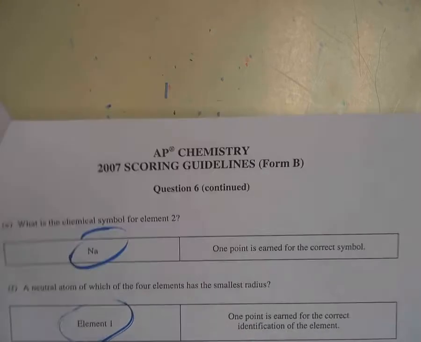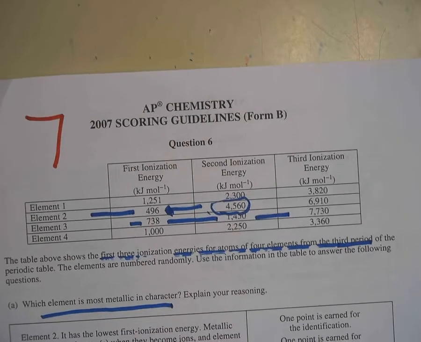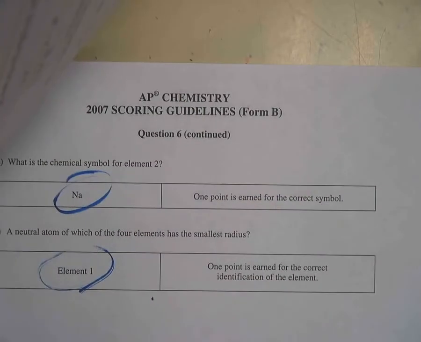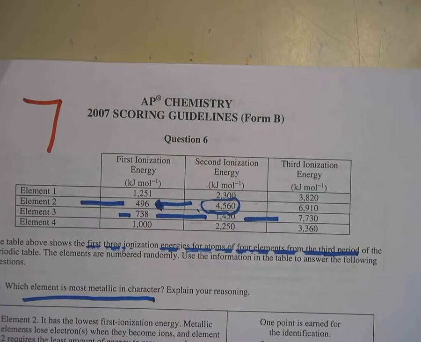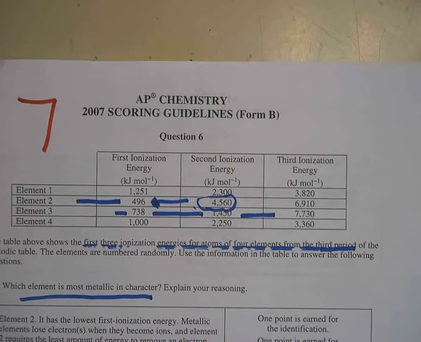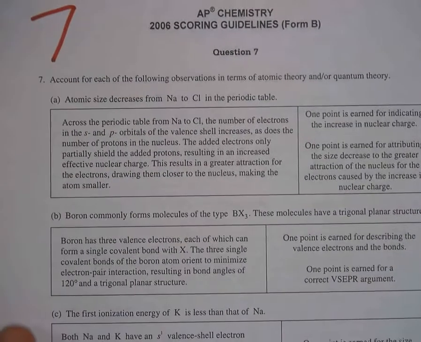I think I'm getting confused here because I've done too many problems tonight. Let's go on to the next one. Can I come back to that one in just a second? Let me look at the neutral atom, which of the 4 elements has the smallest radius. Element 1. What is element 1? Did I identify it? I don't think I identified it at all. Let's go with element 1 right now. We'll come back to that in a little while. Let's go on to this one.